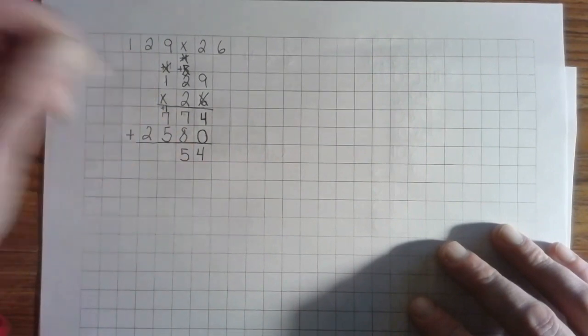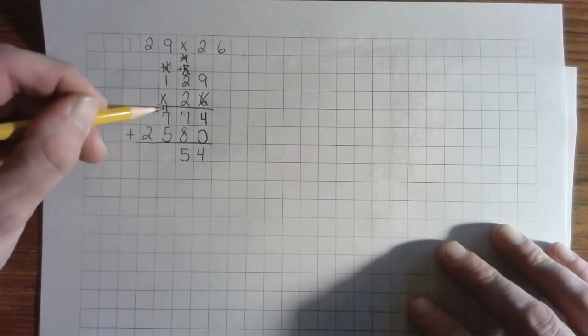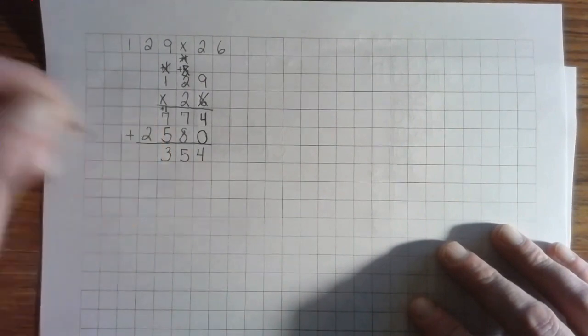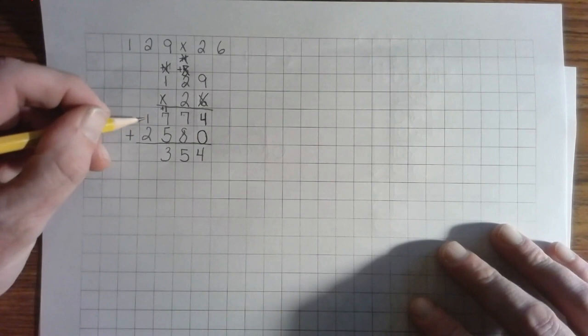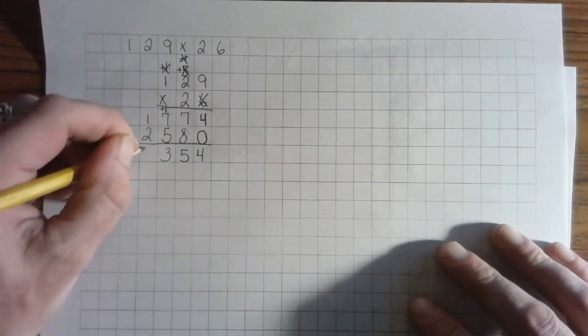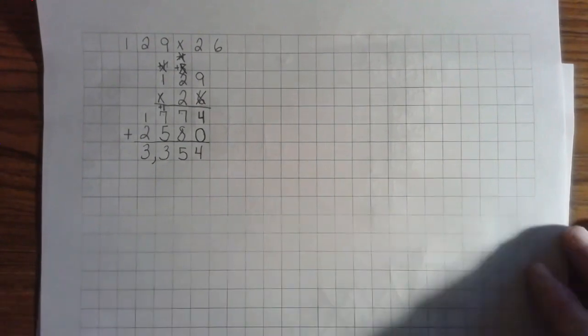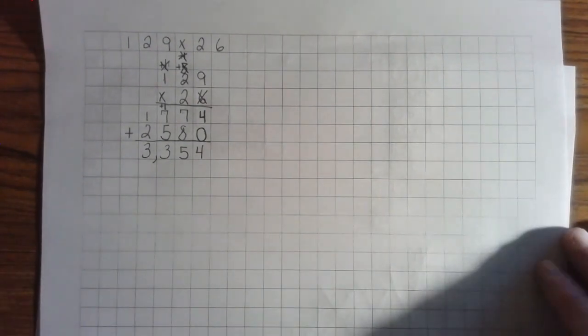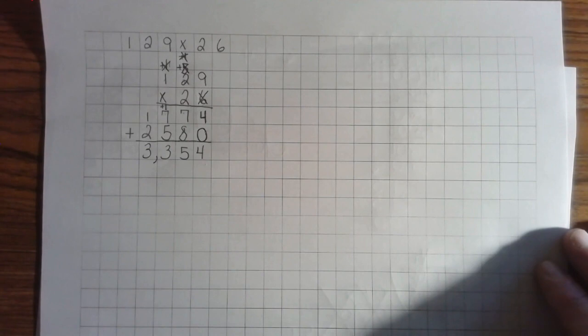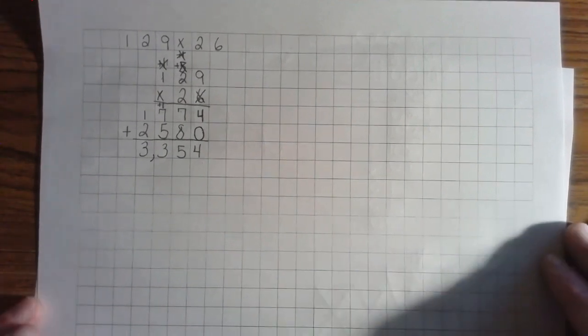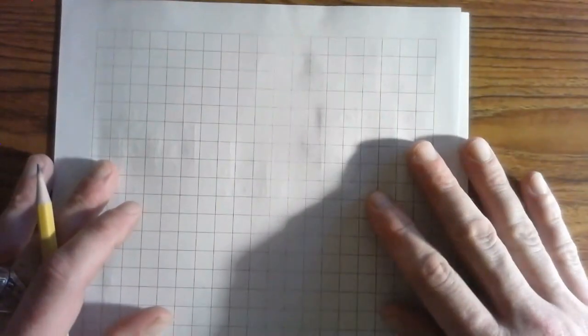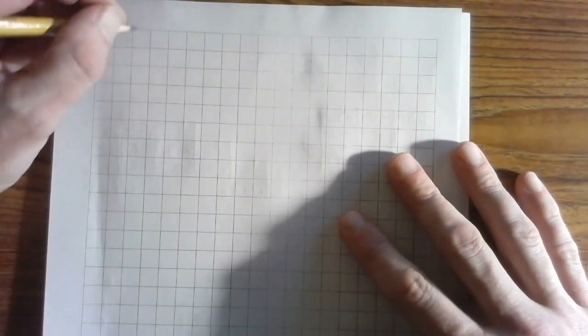Carry my 1. 7 plus 5 is 12, plus 1 is 13. And 2 plus 1 is 3. So 129 times 26 is 3,354.